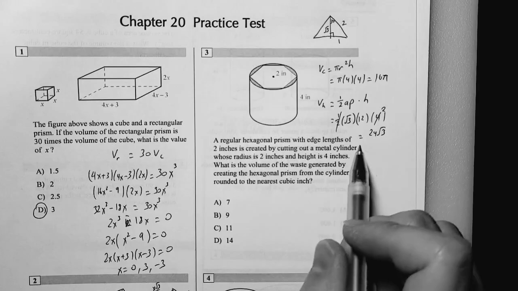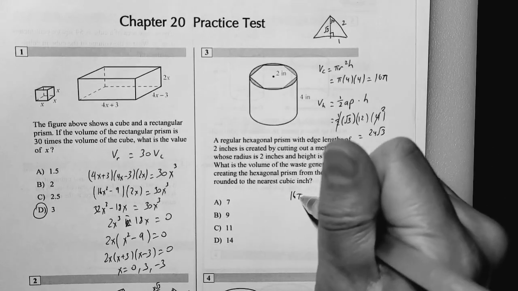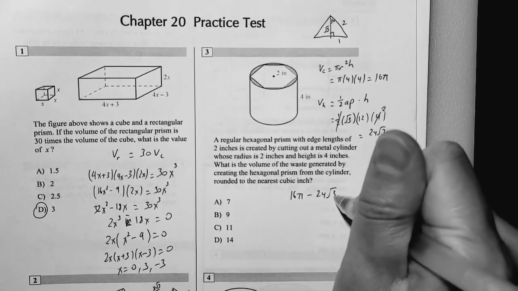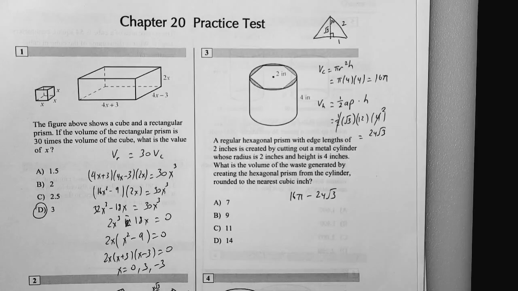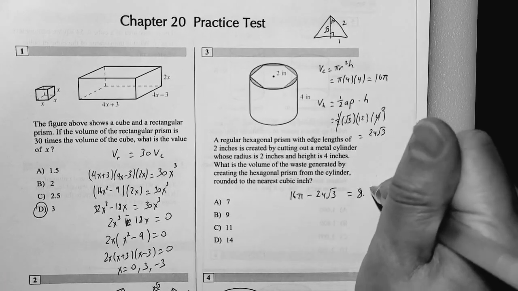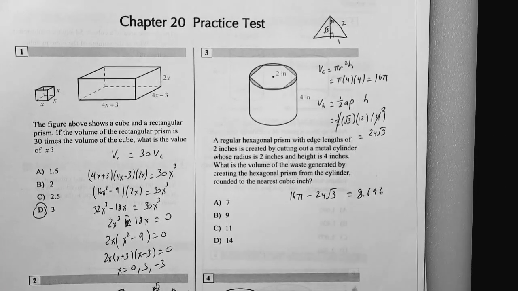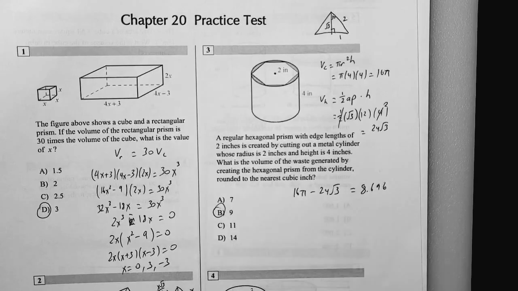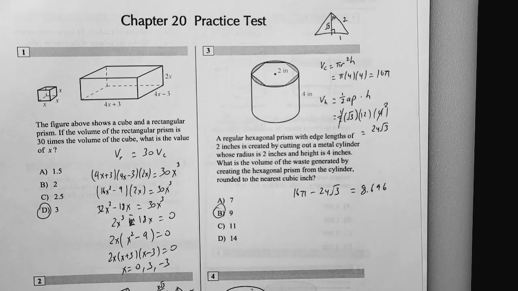Okay, so therefore, we just do 16 pi minus 24 root 3. And you plug that into the calculator, that should be 8.696. So the answer is B. Okay.